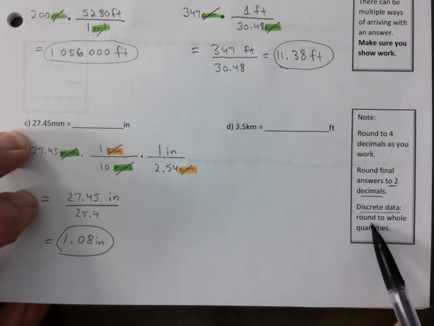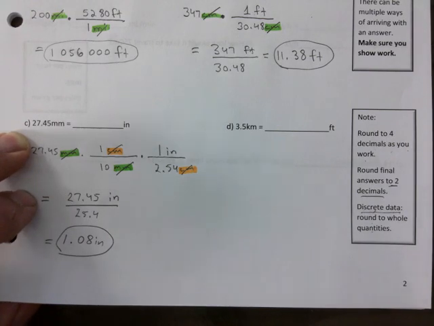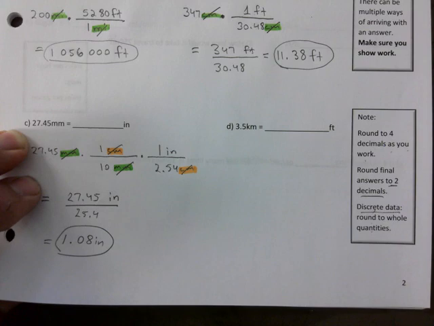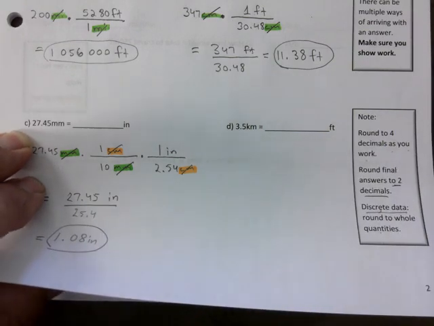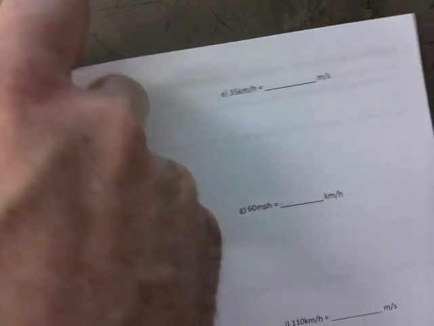Discrete data, you round to whole quantities. What's discrete data again? Something you can count in whole units, like number of coins, number of cans, right? Number of people, that's all discrete data, right? Anything you can measure, that's called, what's the word? Discrete versus, starts with a C, continuous. So anything you can measure is continuous, right? Okay, let's keep going here.